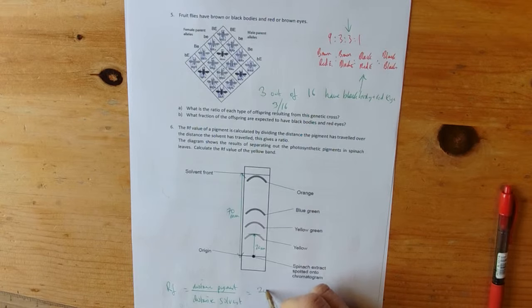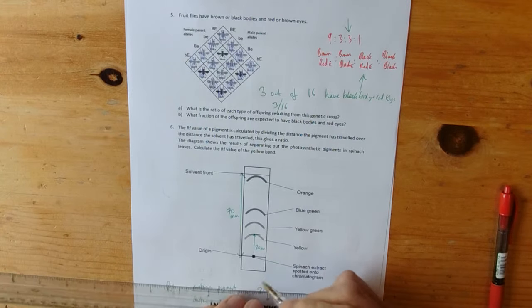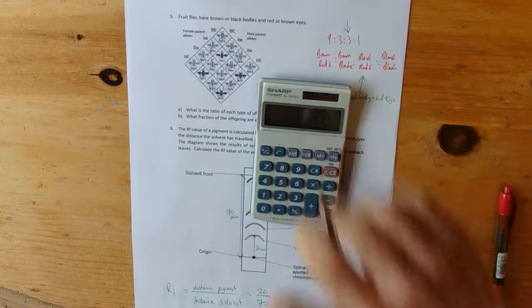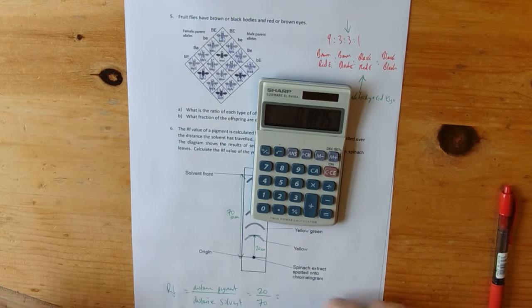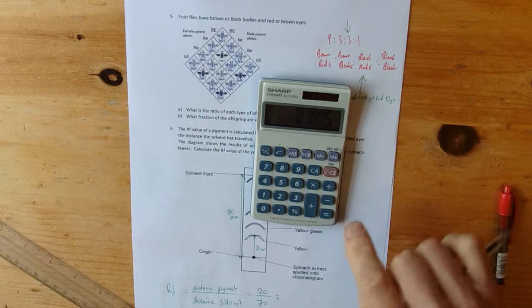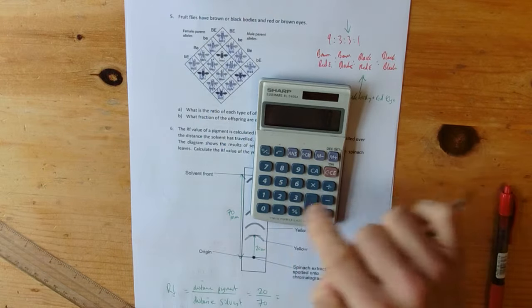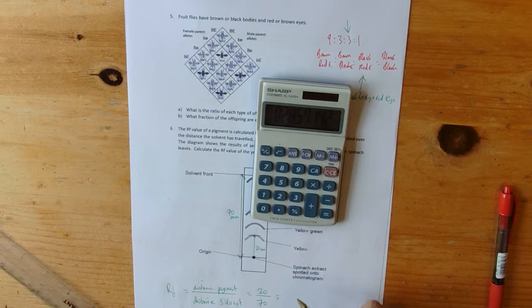So pigment 20 divided by solvent 70. And the examiner can see exactly what you've done. Sometimes there's 1 mark or 2 marks for the actual calculation, even if you screw up putting it into a calculator. So 20 divided by 70 is 0.2857142.